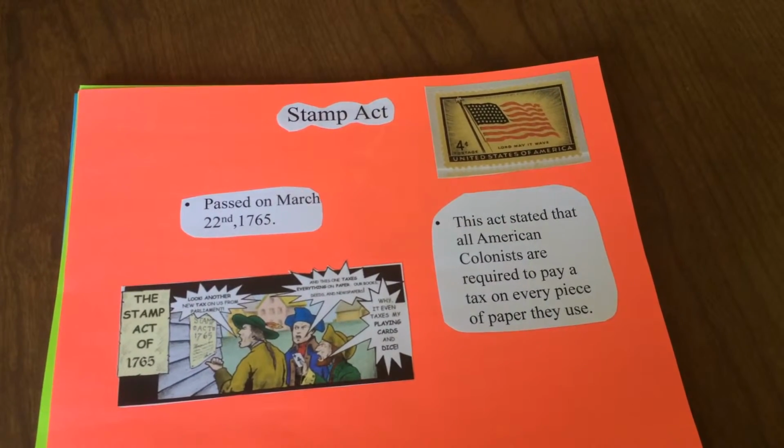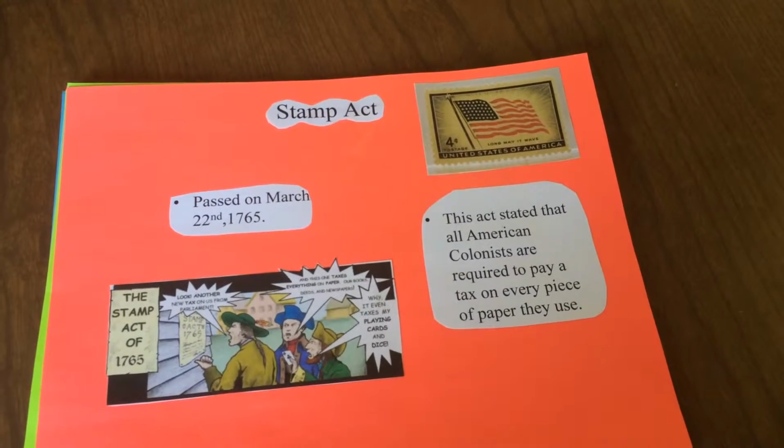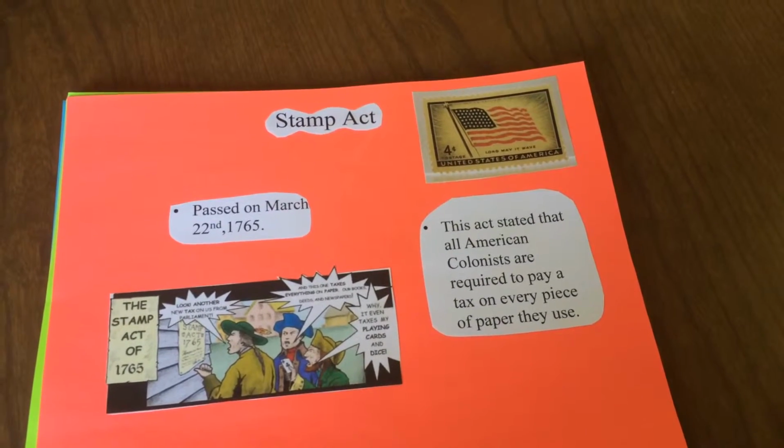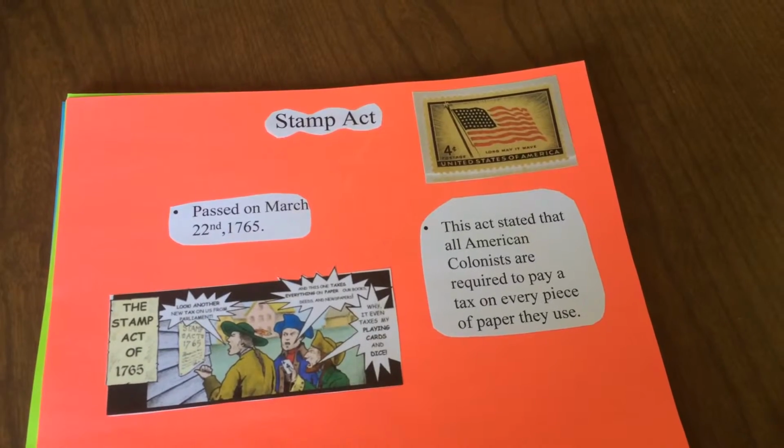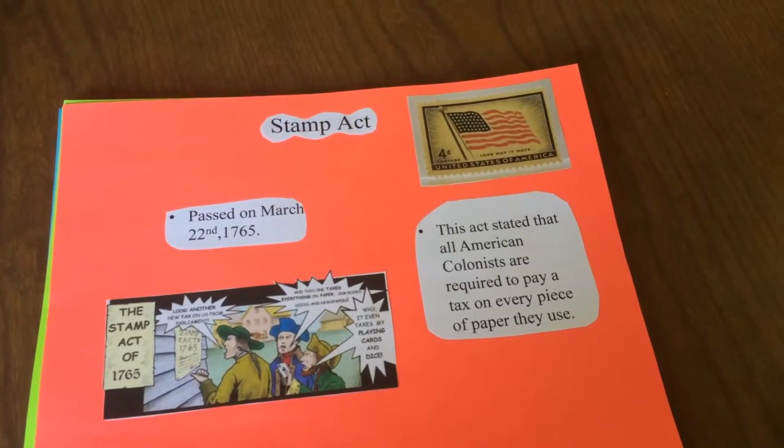The Stamp Act was passed on March 22, 1765, and stated that all American colonies were required to pay tax on every piece of paper they used. The money collected by this act was to help pay for the expenses of defending and protecting the American frontier by the Appalachian Mountains.